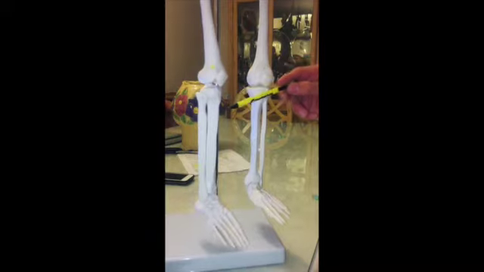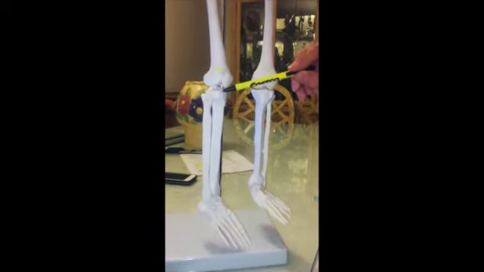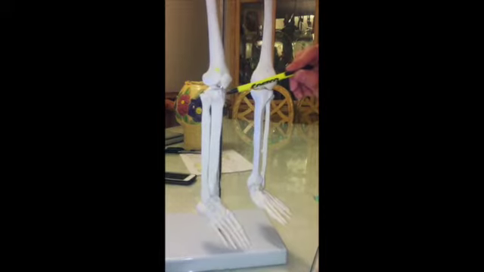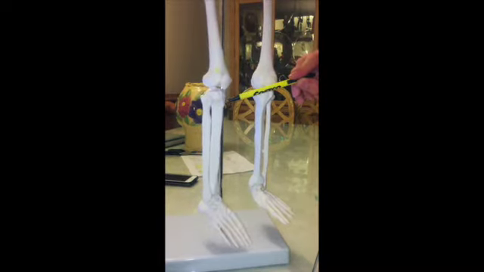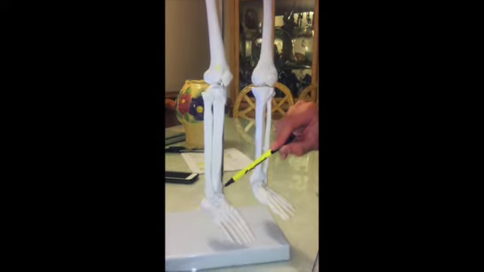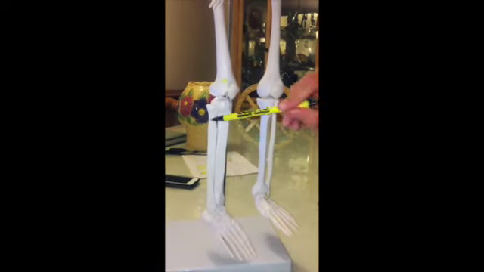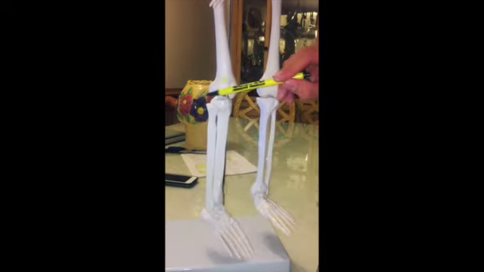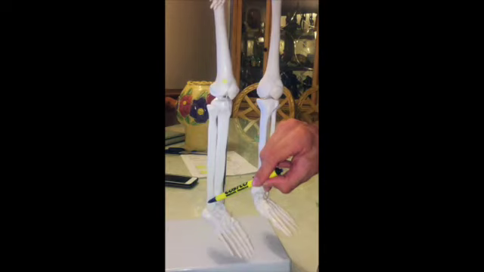We are looking at the tibia. Right up here you will see the medial and lateral condyles. You will see the tibial tuberosity and the proximal and distal tibiofibular joints. This is the fibula. This is the head of the fibula and the lateral malleolus.